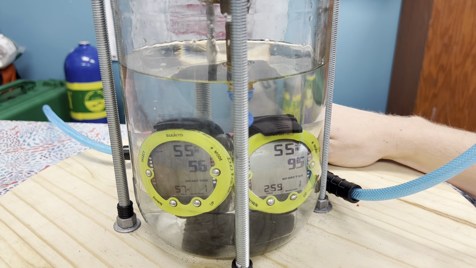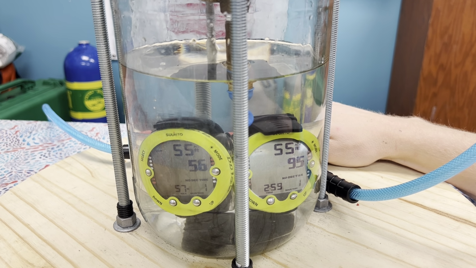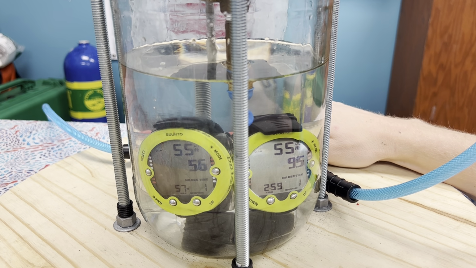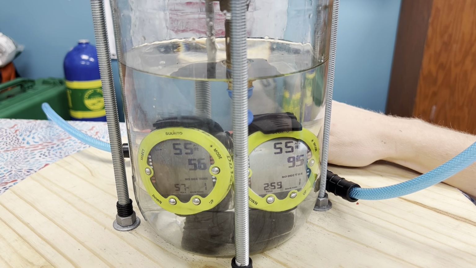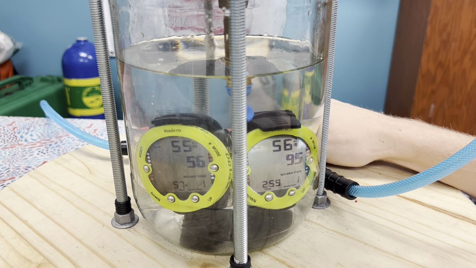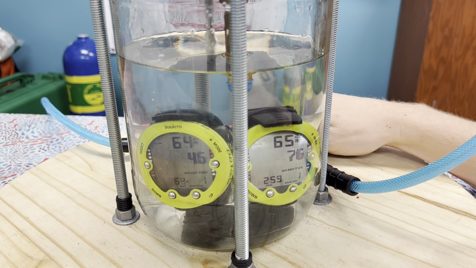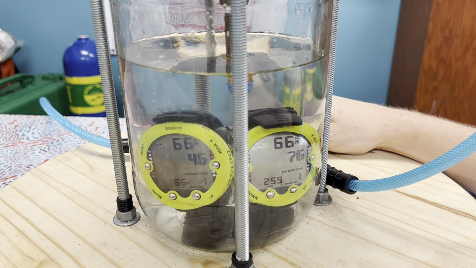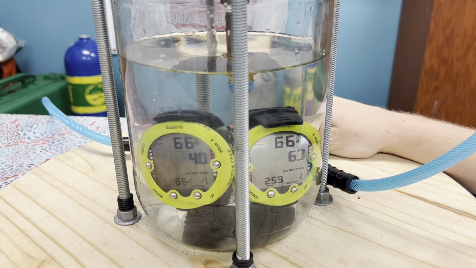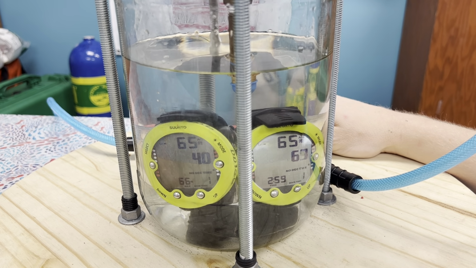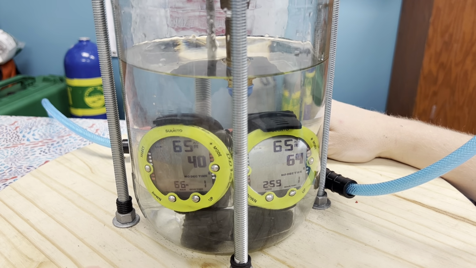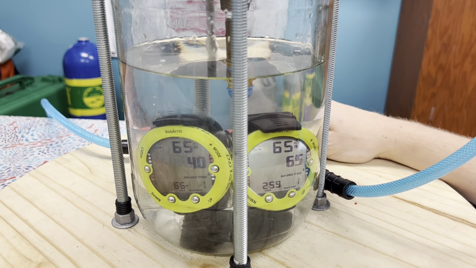So this is approaching the open water entry level depth limits at 66 feet. You can see the balloon get sucked up in there. At the entry level, you have an air diver at 40 minutes, and a Nitrox diver at 64 minutes.